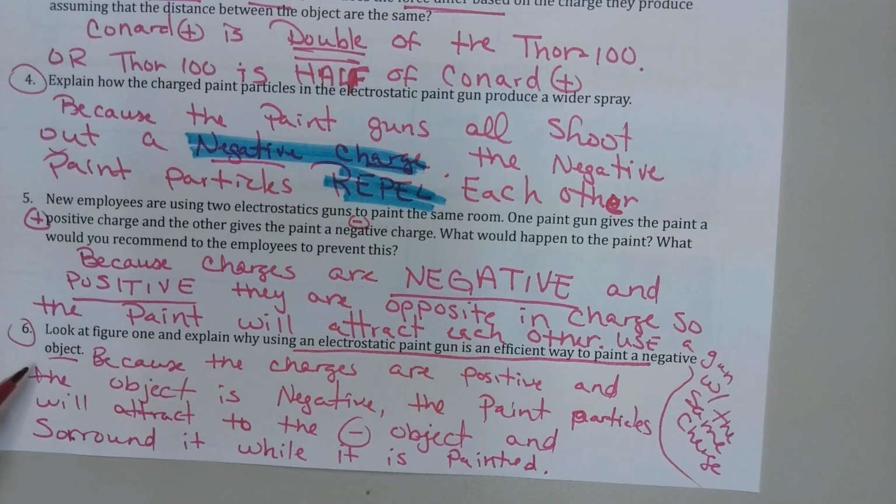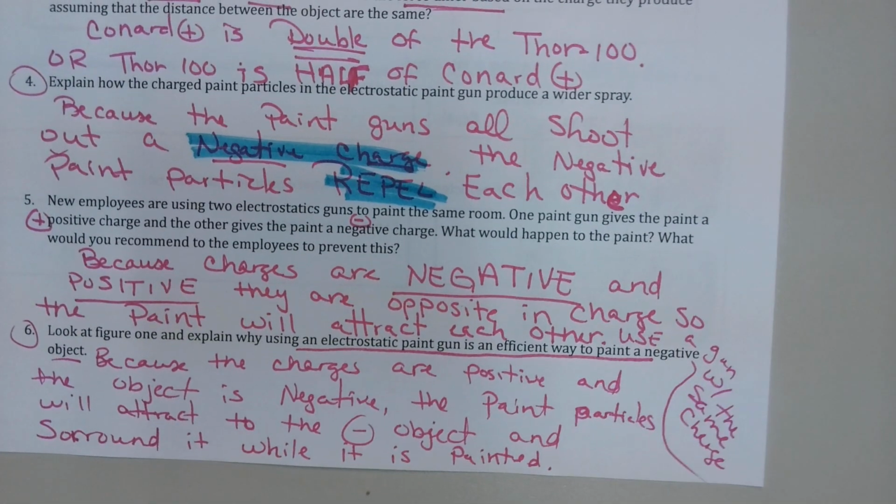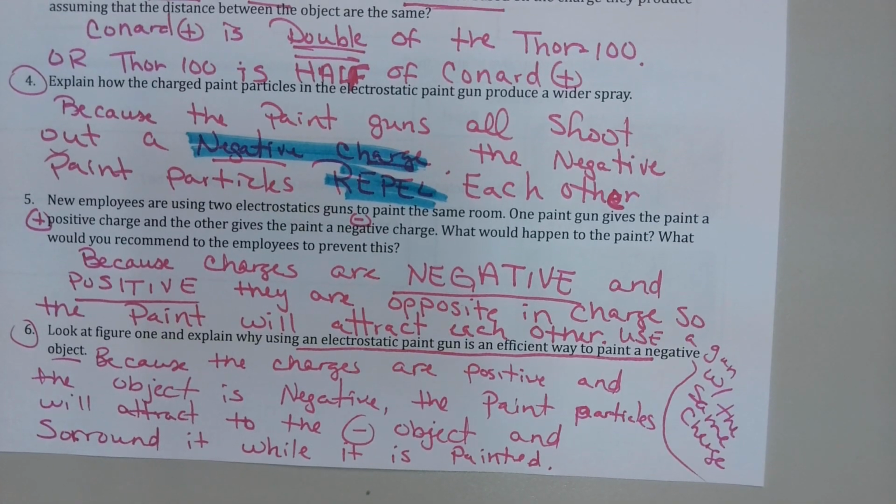So because the charges are positive and the object is negative, the paint particles are going to attract the negative object and the object is going to be surrounded while it is painted. So that's why they're a very efficient way of painting.